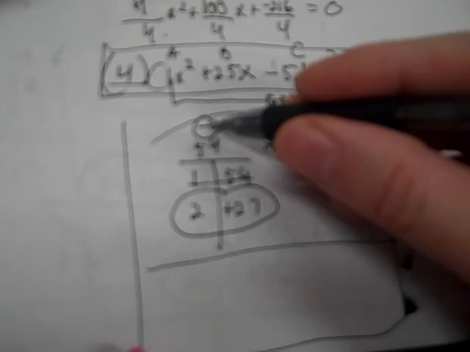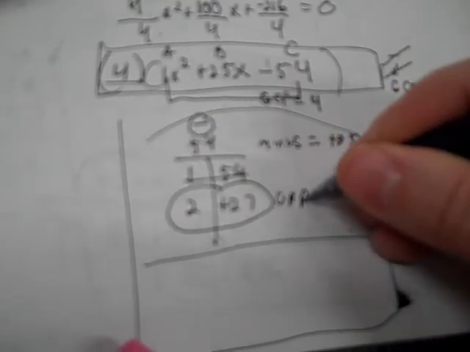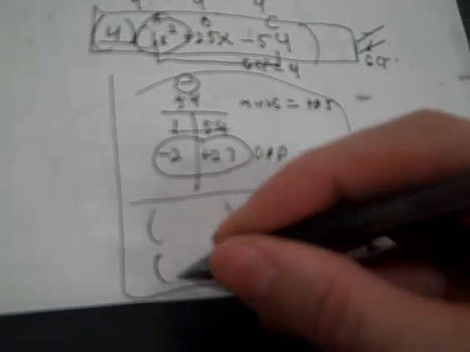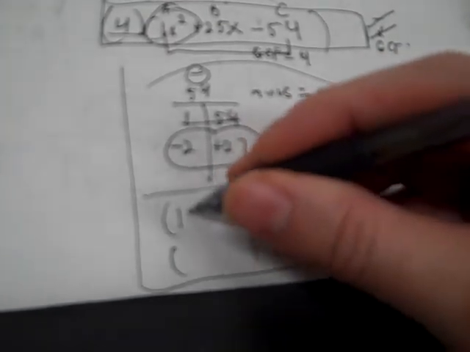Well, you go 26, 25. Yeah, 25. Plus 27, and negative up there means opposite. So my A is 1x to the second. It is not 4. This is my ABC. My A is 1. So when we make our parentheses, we start with 1x minus 2 and 1x plus 27.